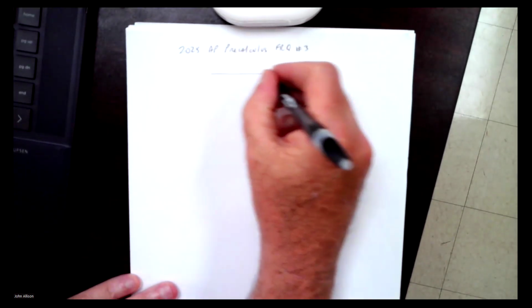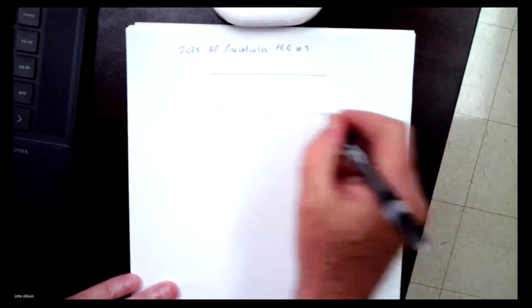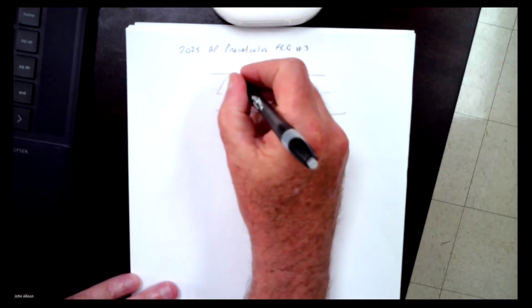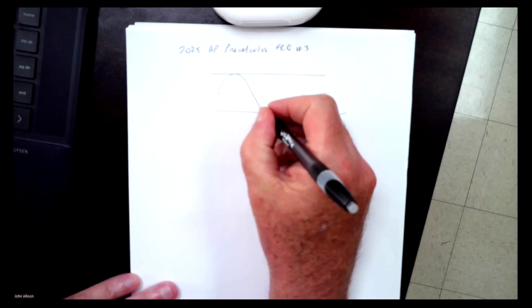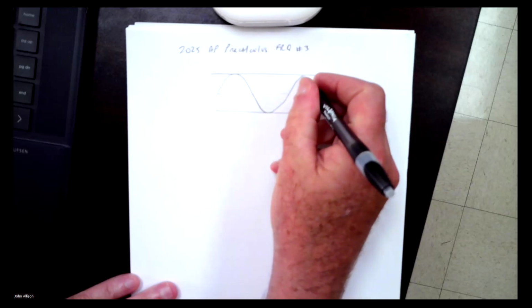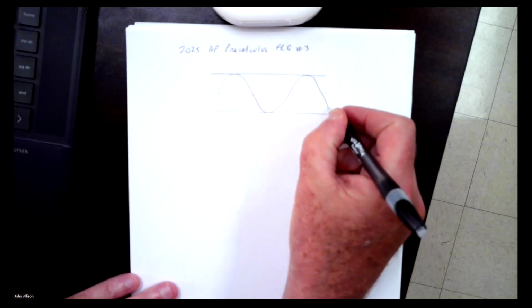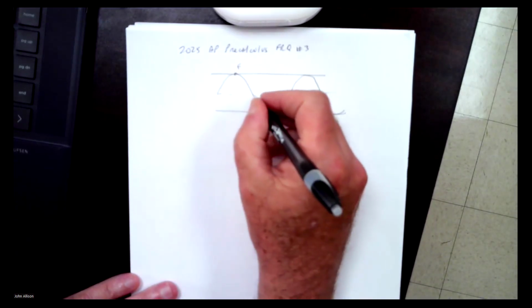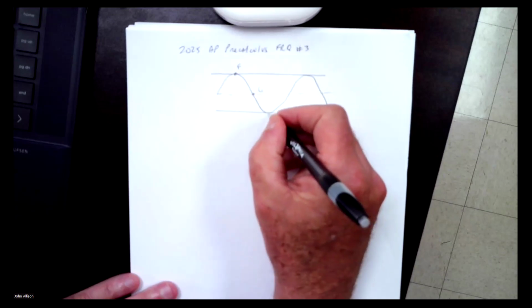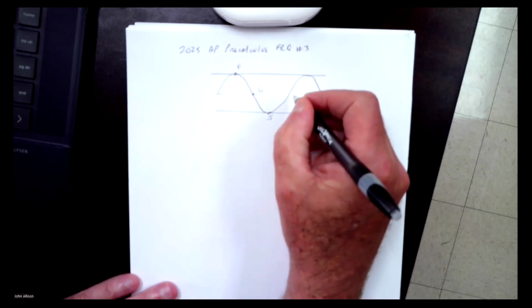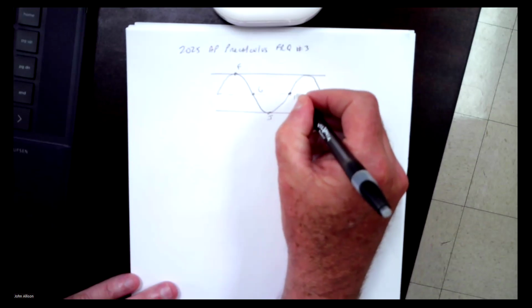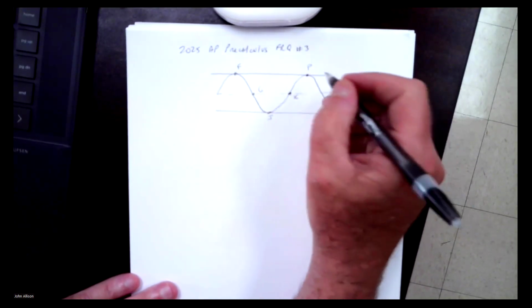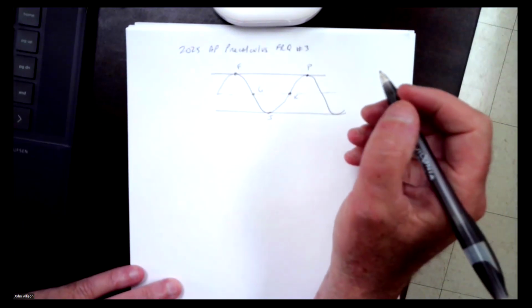So I'm going to do my best attempt to draw this graph. It won't be perfect. And we have F, V, J, K, and P. I would not have drawn the graph on the exam, on my answer sheet.